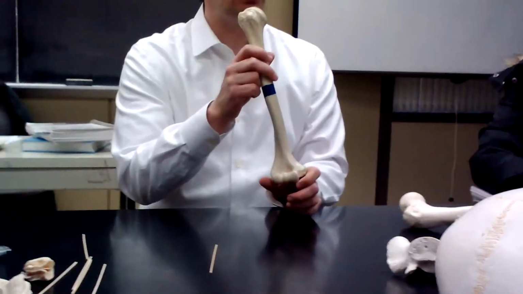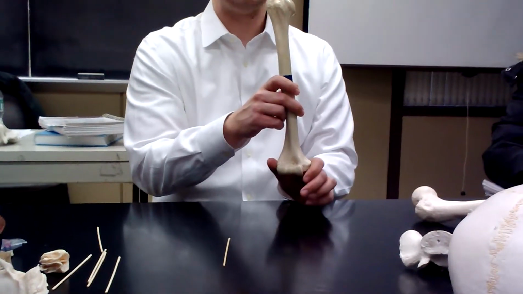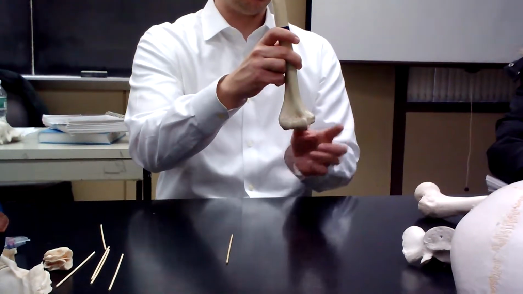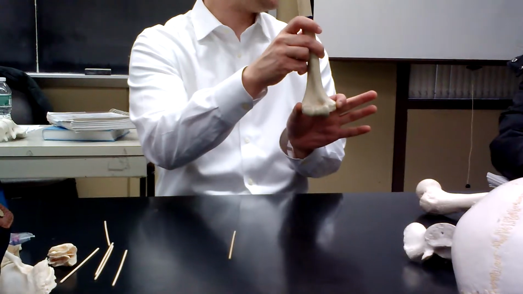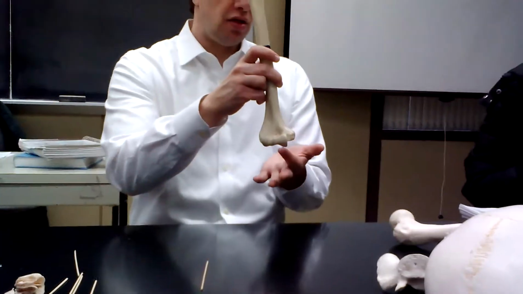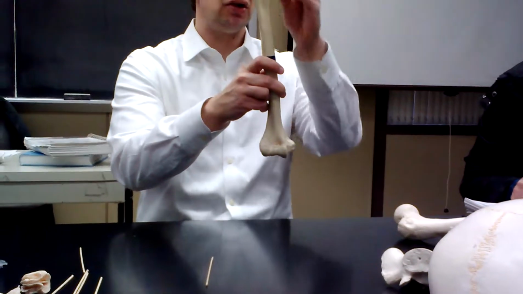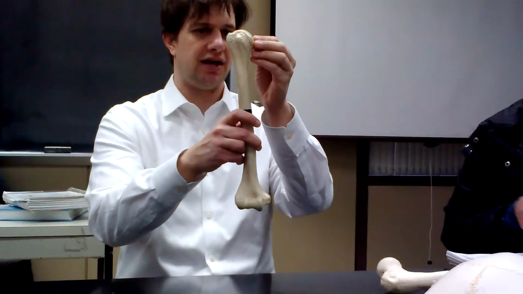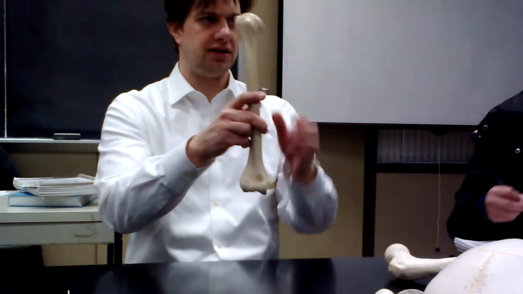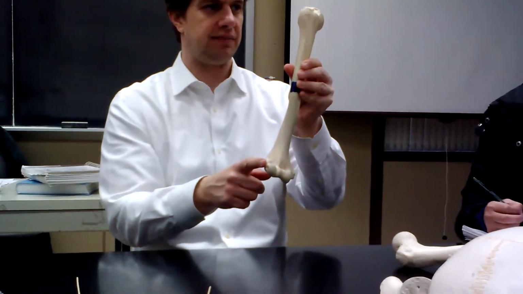So like I said, these are condyles here, right? What is the prefix we use for above? Epi. So these are condyles. These two bumps are known as epicondyles. The one that's on the medial side is called the medial epicondyle. So the head is on the medial side. This is the medial epicondyle, and this is the lateral epicondyle.